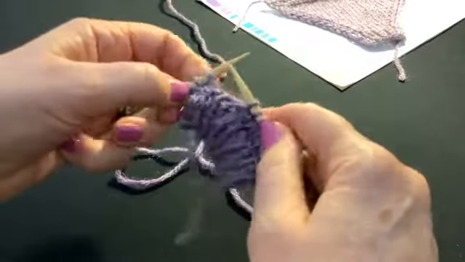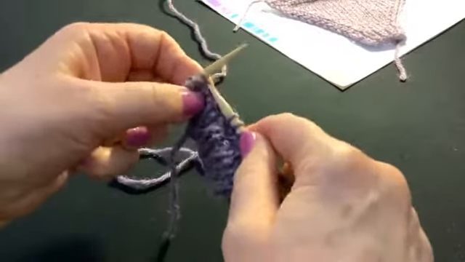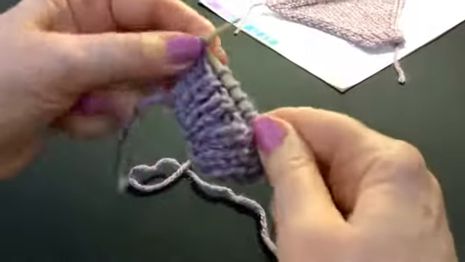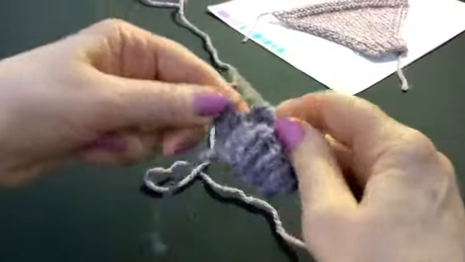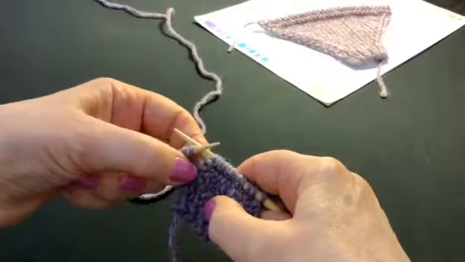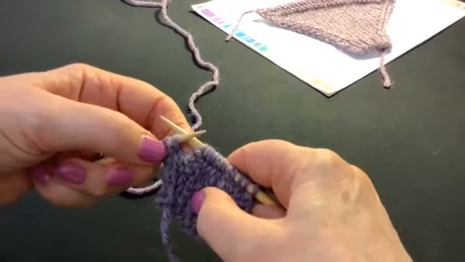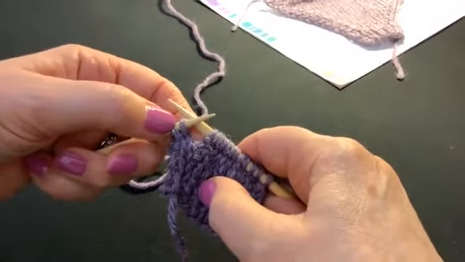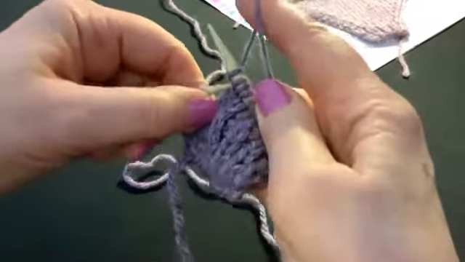So I've got my 3 stitches, and you think, well, I can do my increase here. But here's the thing, if you do that same increase there, your little bar shows up to the left. So you've only got 2 stitches for your edge. Not the end of the world, we just unpick it.